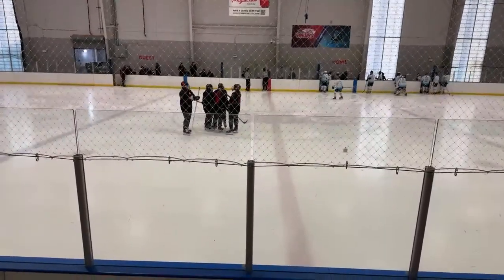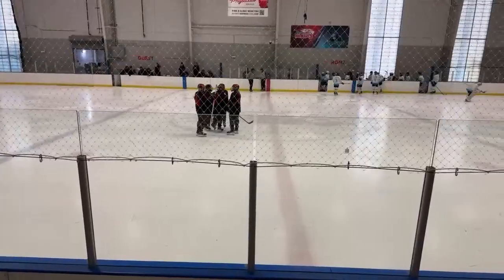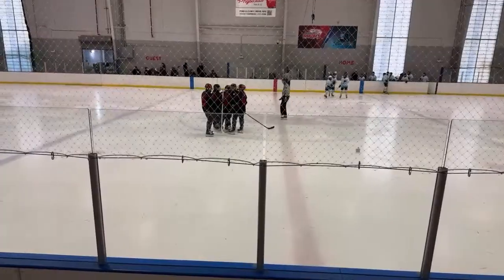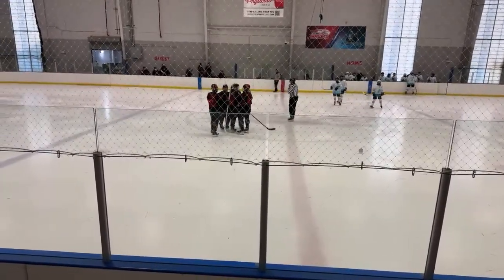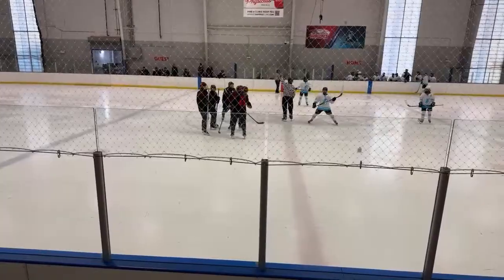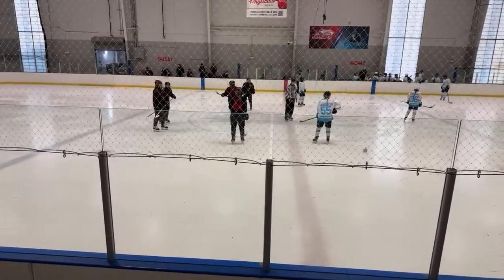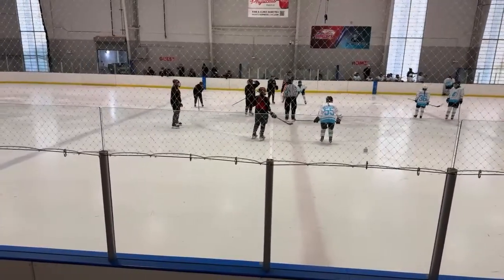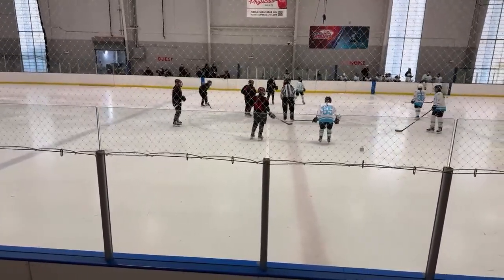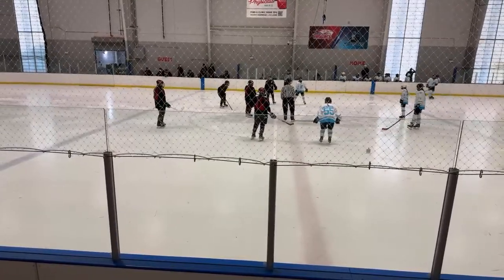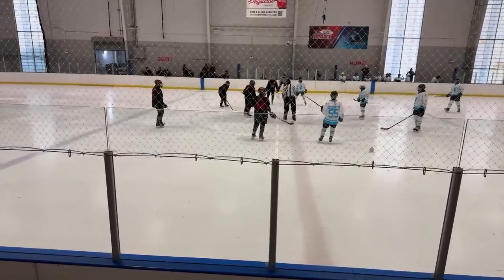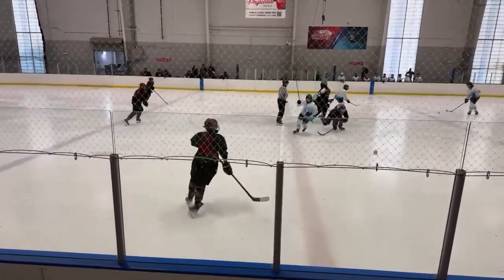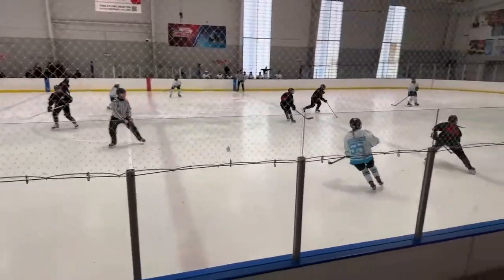Alright, game three, Windy City time. Opening face-off, won by Indiana.